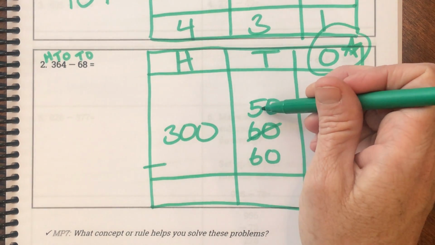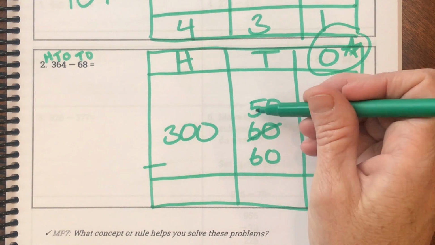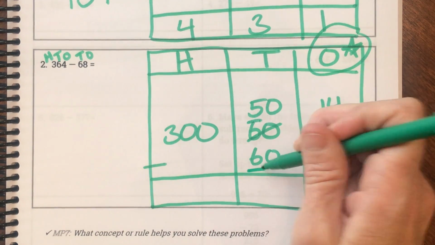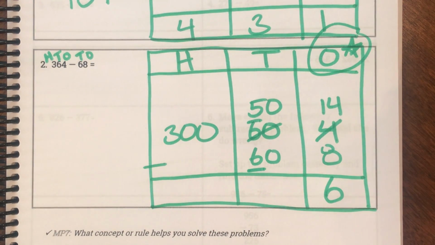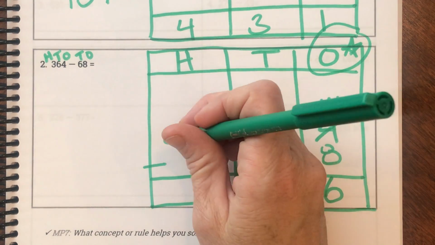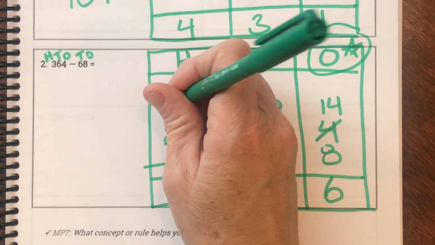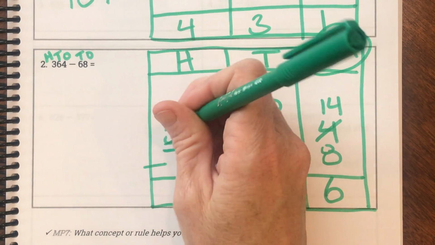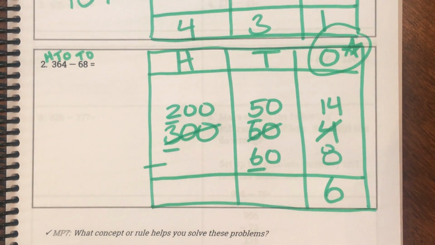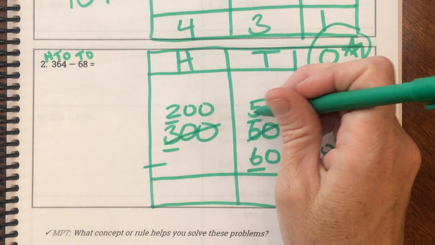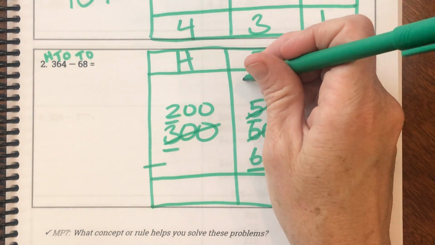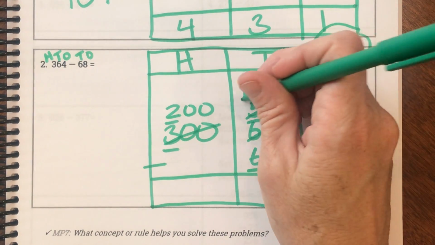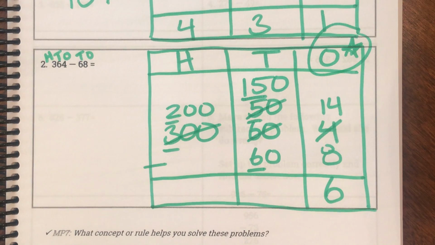Okay, then we have 50 take away 60, or we have 5 tens take away 6 tens. That's not possible. So I'm going to come to my hundreds and I'm going to take 100 away. So if I take 100 away, I have 2 hundreds left, which is 200. And I'm going to add that 100 over here. So now I have 150, or I have 15 tens.